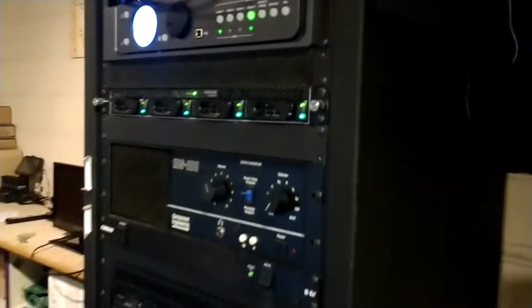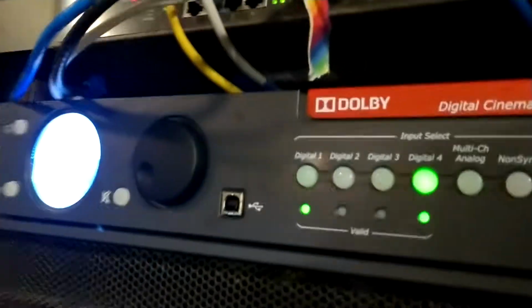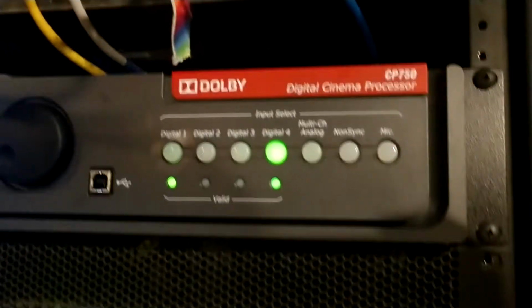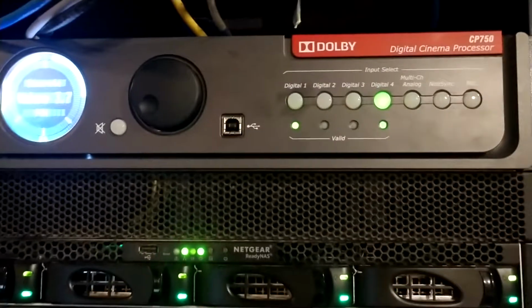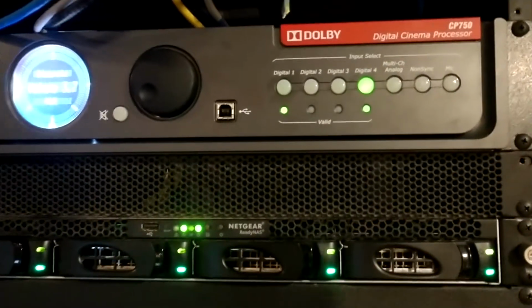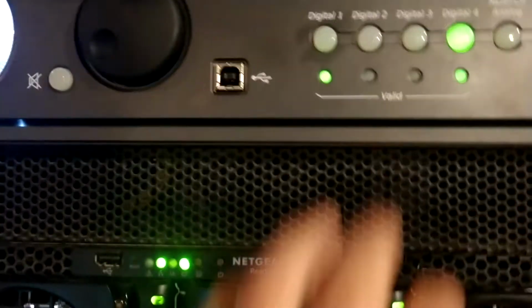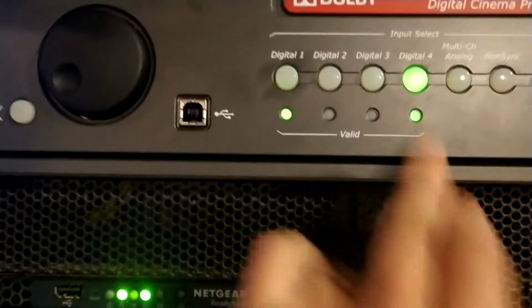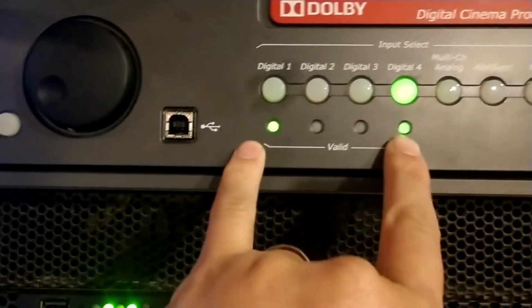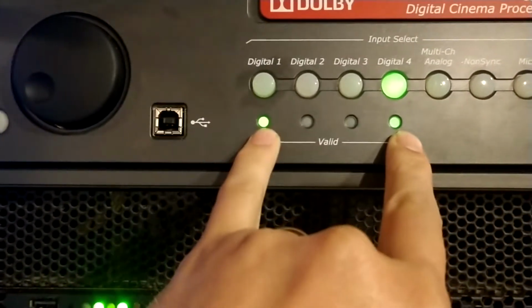It's tall. So, for sound, the server, which is down here, is sending our signal up here to the CP750. That is our sound processor. I will typically refer to this as the CP750. That is the correct terminology. From here, we receive multiple inputs. The green light, we see it says valid right here. Our lights here tell us that they're receiving a valid signal.